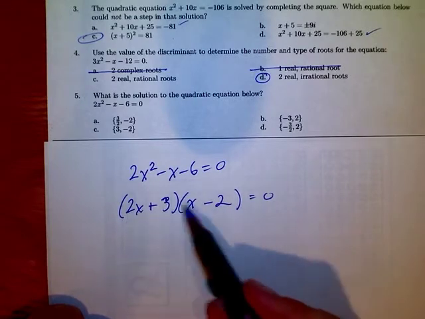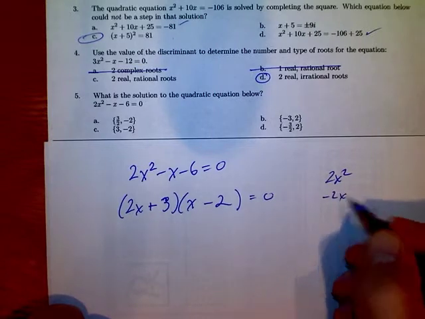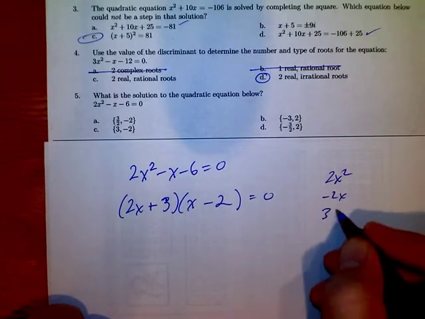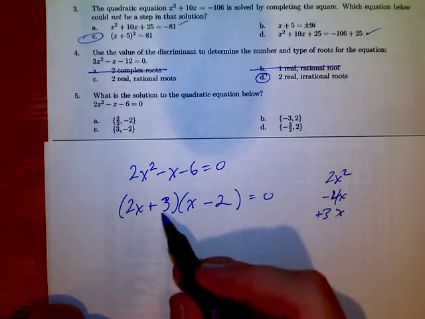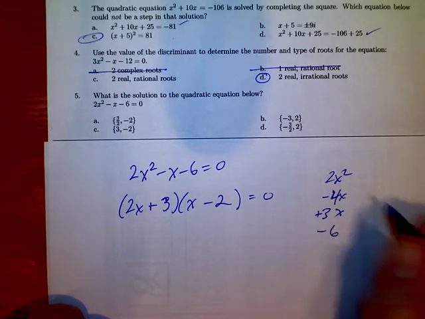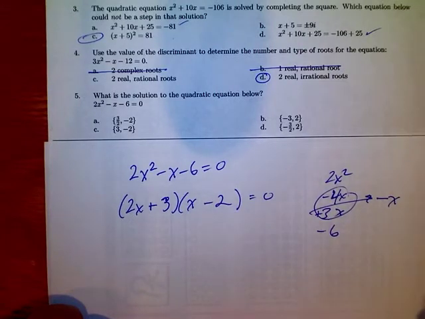If I multiply 2x times x, I get 2x², minus 4x, and then positive 3x. And 3 times negative 2 is negative 6. These two combine to negative x, which matches our original.